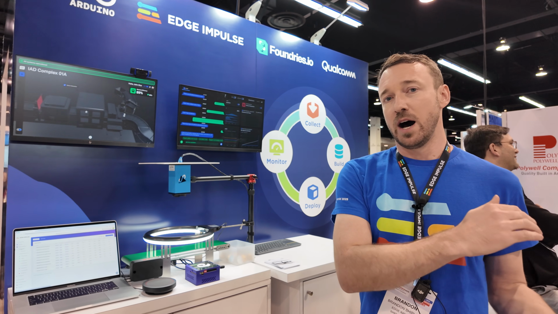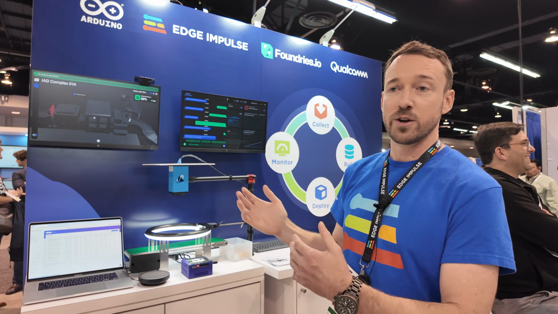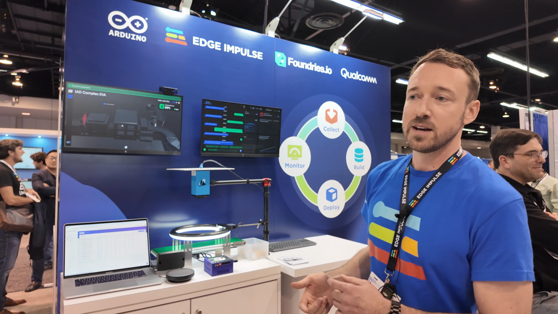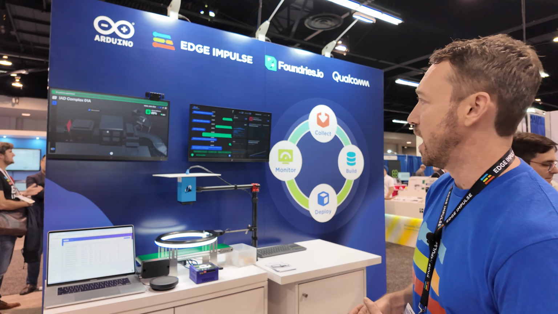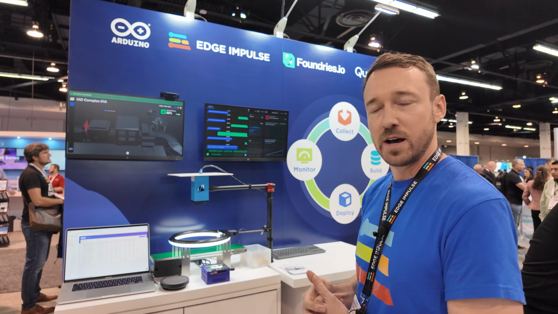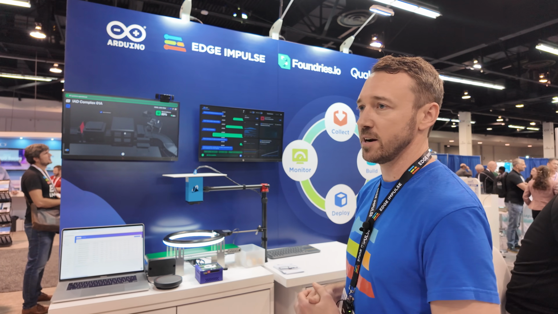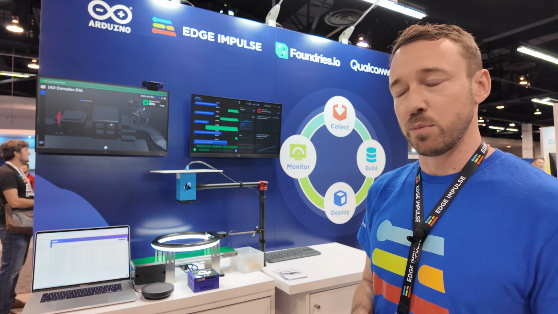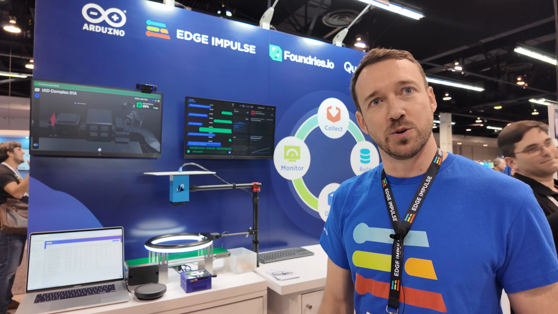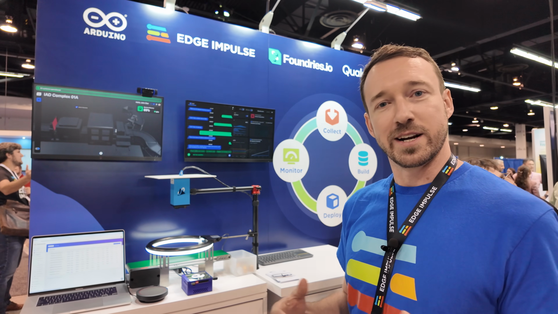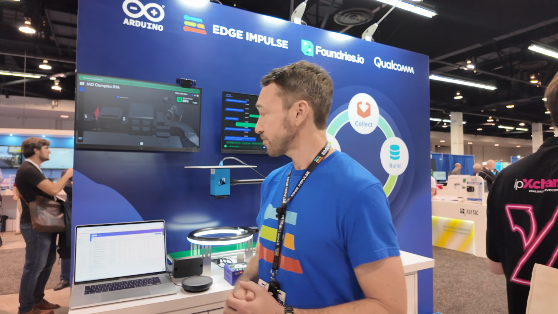So whether you're prototyping or exploring use cases, or whether you're going to production and need something that's production grade, highly secure OTA, for example, with Foundries. And Edge Impulse, of course, making it easy to develop machine learning models and ultimately get them into production. So there's a lot of capability there that comes under the Qualcomm umbrella. And we're also expanding into more devices, more acceleration capabilities.